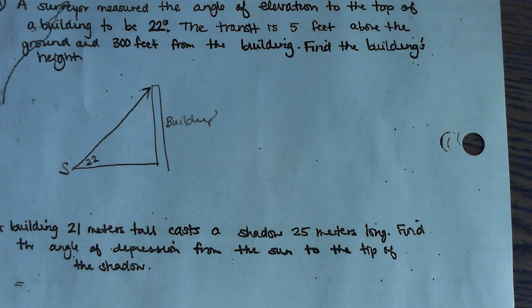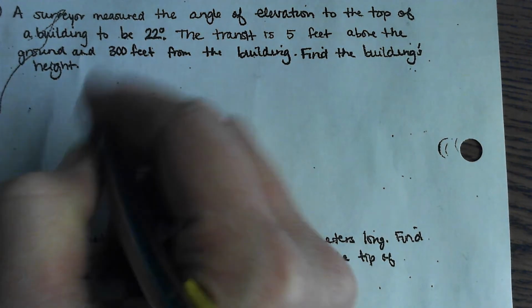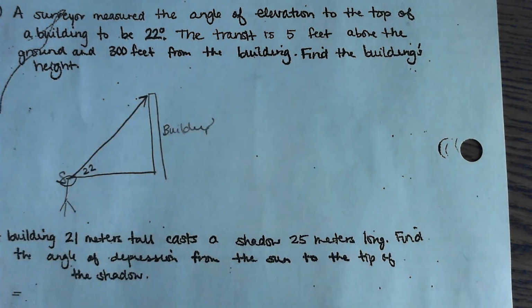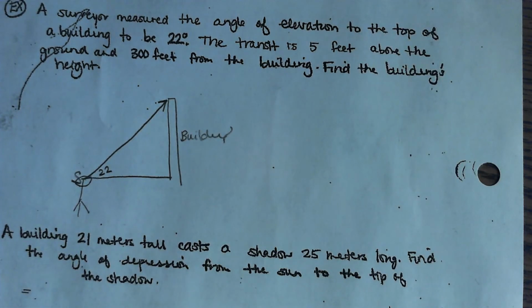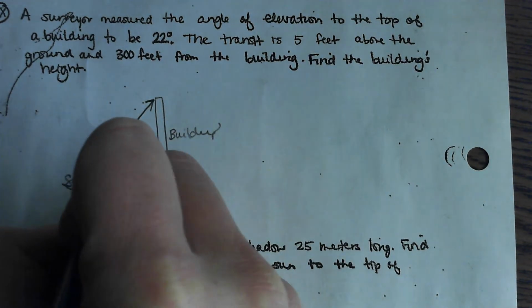The transit is 5 feet above the ground. Do you know what the transit is? Have you ever seen a construction site that's got like this little thing on a tripod? It's got like a little device at the top? That measures literally the angle of elevation. So that is 5 feet off the ground.